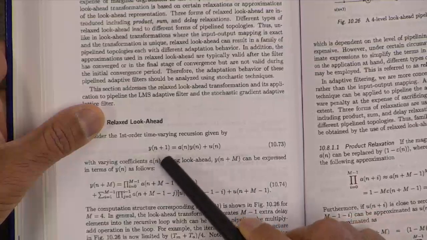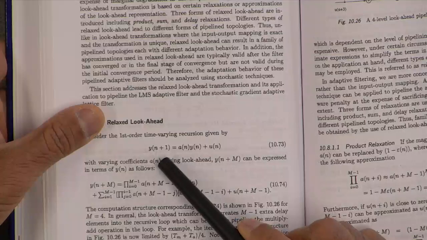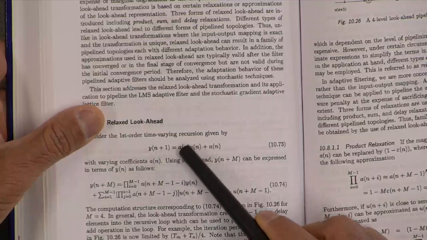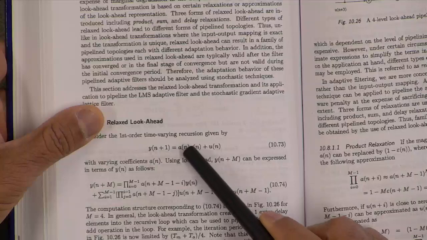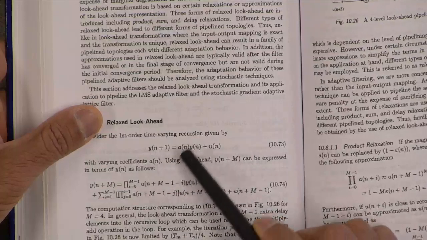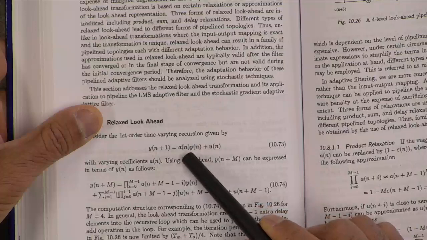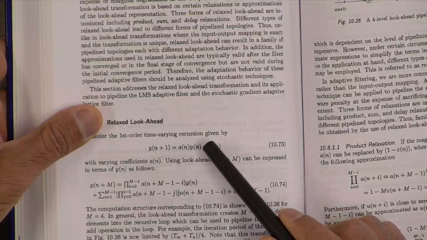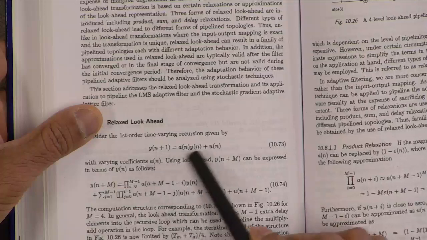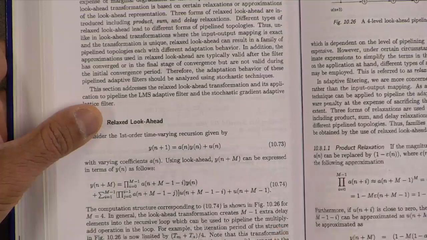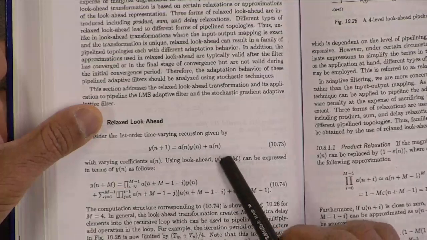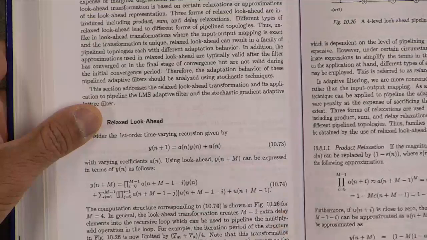So still the next output y(n+1) is no longer a constant coefficient a times y(n), but in this case a(n), the time varying coefficient. I'm not still talking about how that a(n) is being adapted, that's a separate part, but let's just take a look at this time varying recursion plus the input u(n).